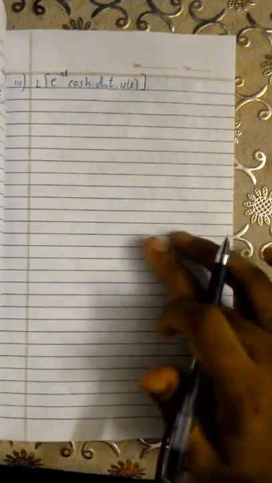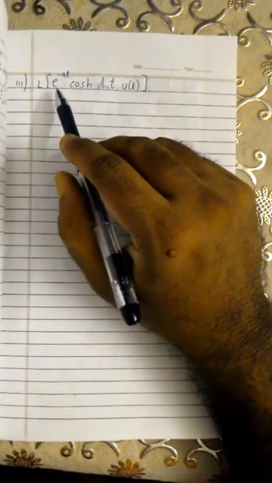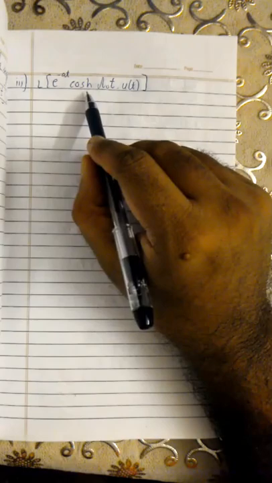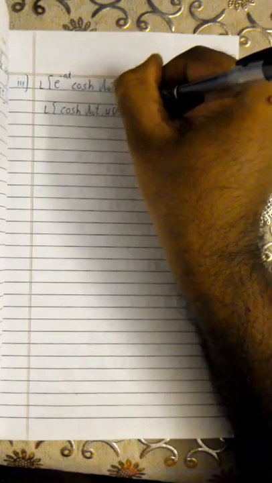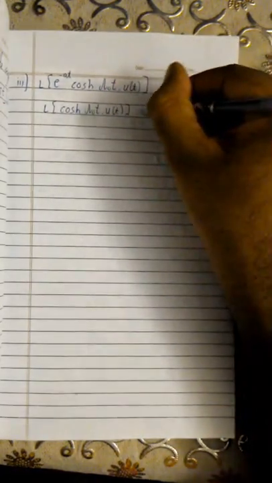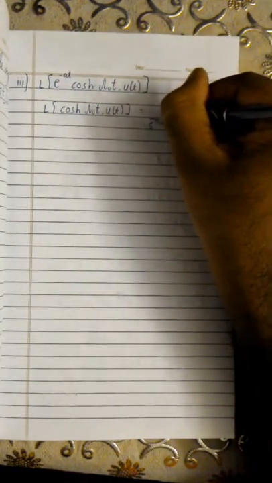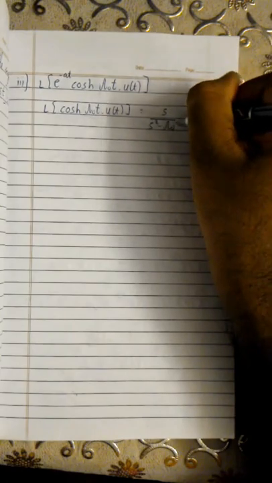So here the next question is the Laplace transform of e raised to minus at cosh ω0t into u of t. Okay, so now we know that the Laplace transform of cosh ω0t into u of t is equal to s by s square minus ω0 square.